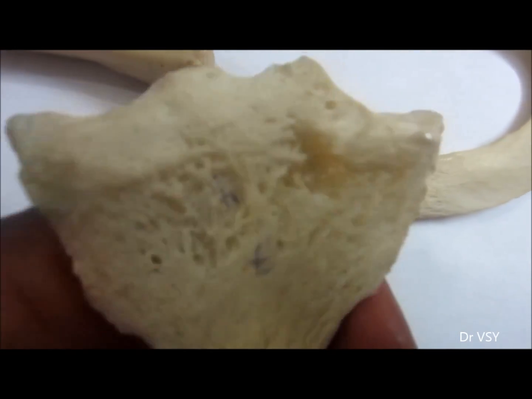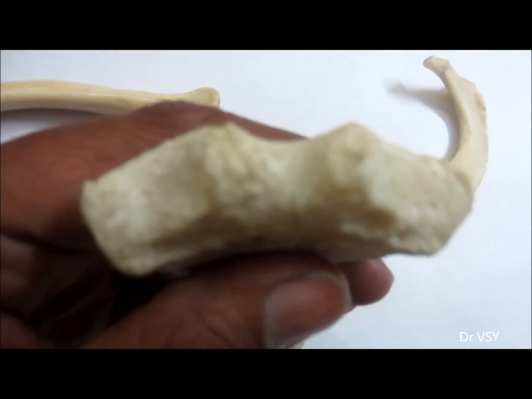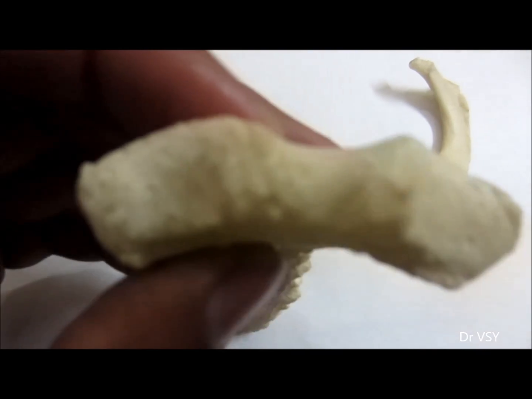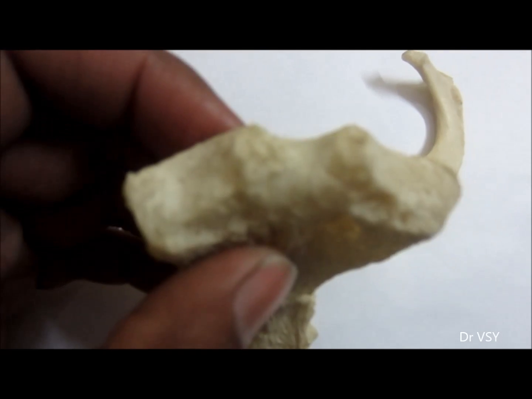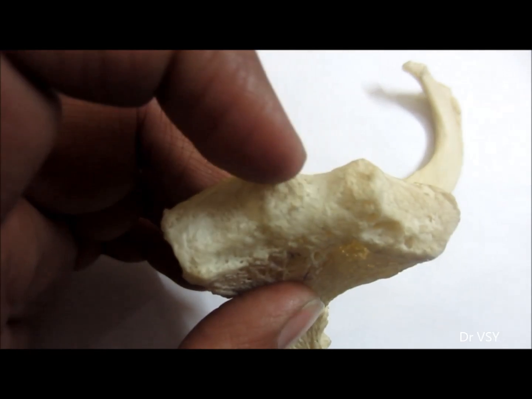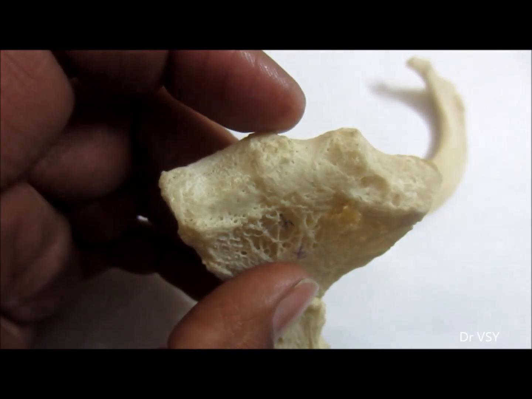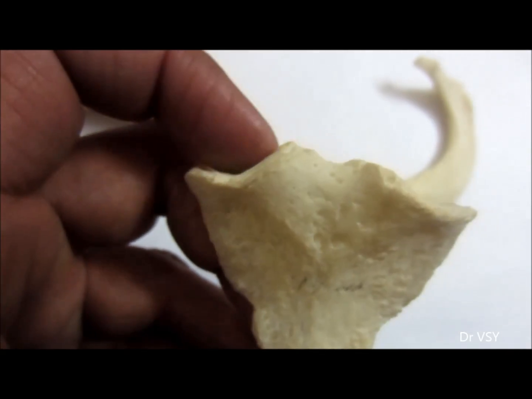Now let us talk about the borders. The superior border is thick, rounded, and concave. Superiorly, it is marked by the suprasternal notch, or we can say jugular notch or interclavicular notch, in the median part.